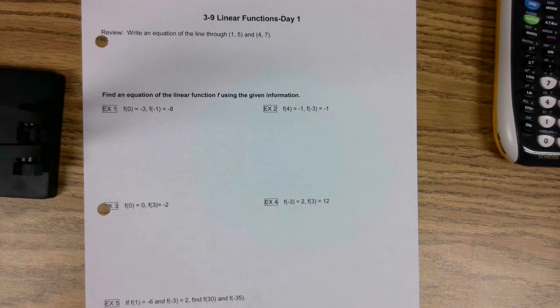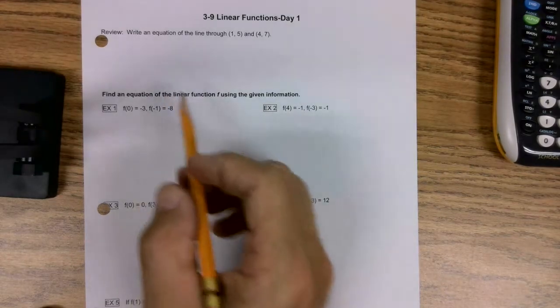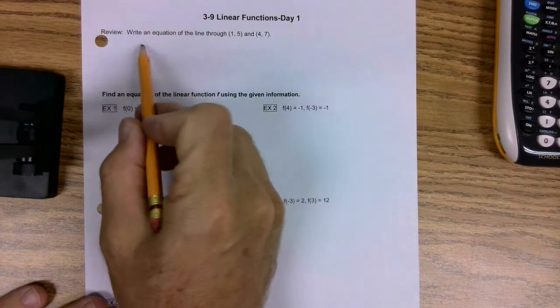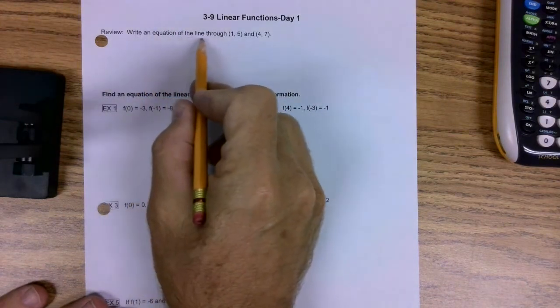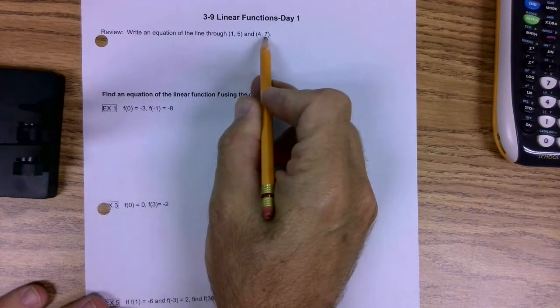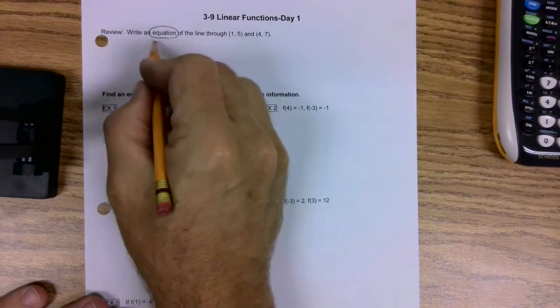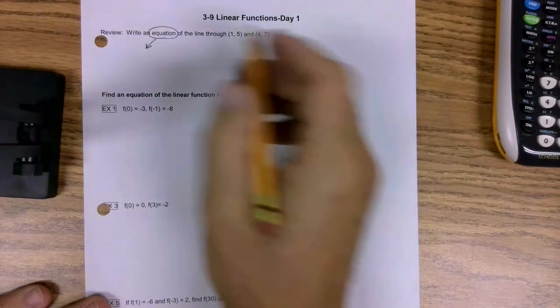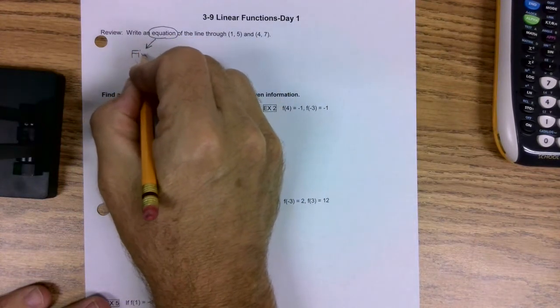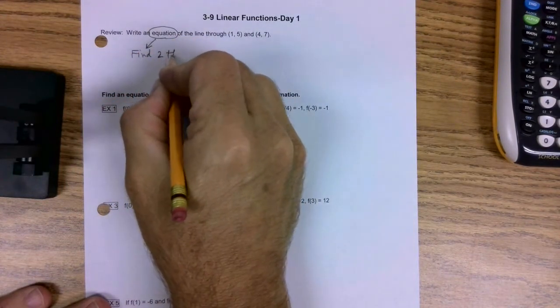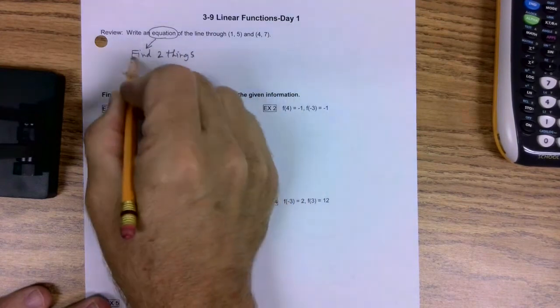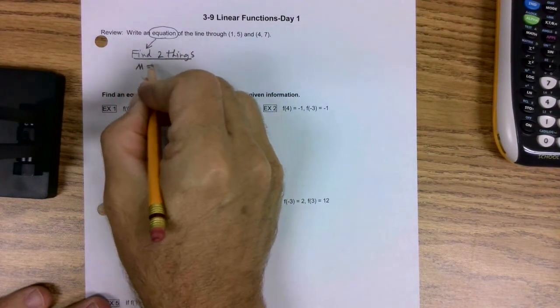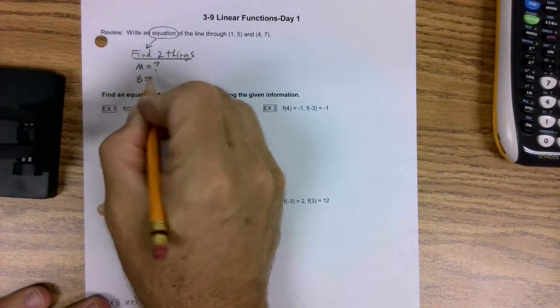All right, celebrate no pre-lesson for 3-9 linear functions day 1. But a quick review. It says write an equation of the line through (1, 5) and (4, 7). Now remember when we did these things, this is kind of a review day. That's why I'm not doing a pre-lesson. You got to find two things.